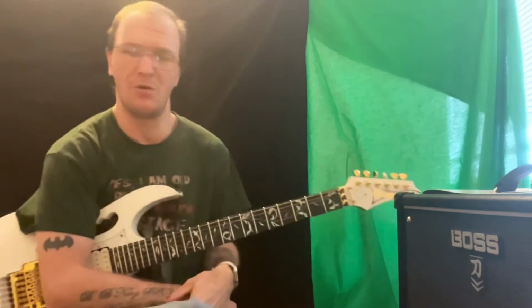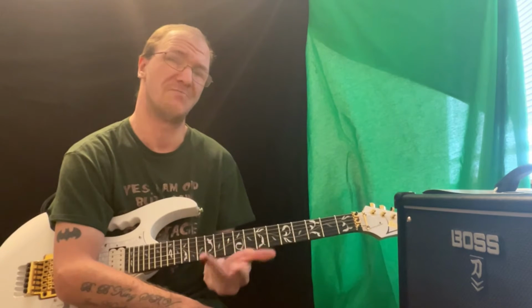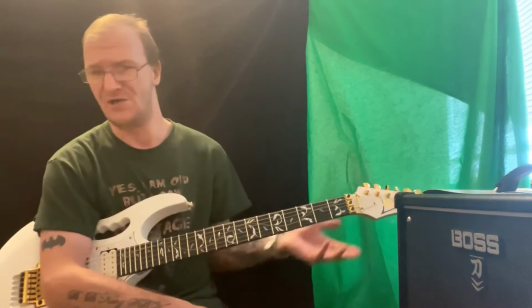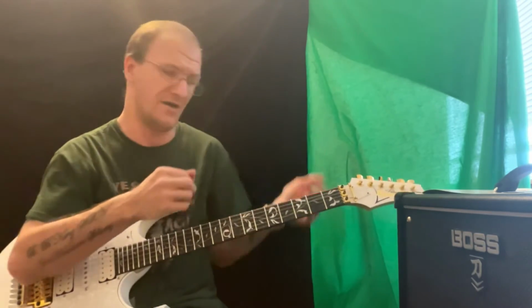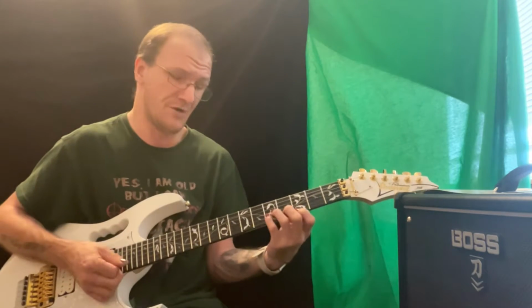Now, there are many forms of different triads or qualities. So we got major triad, minor triad, augmented, and diminished. And then it also gets into seventh chords and all that stuff. But we're just going to focus on the major triads and all the qualities. So major, minor, augmented, and diminished.